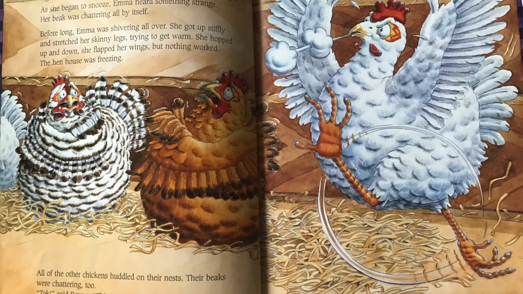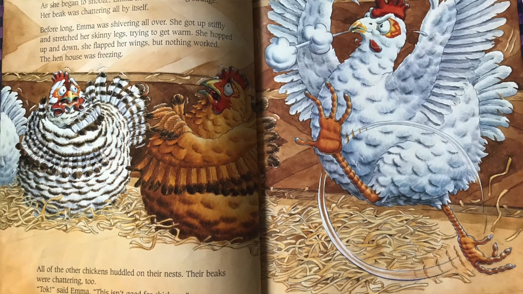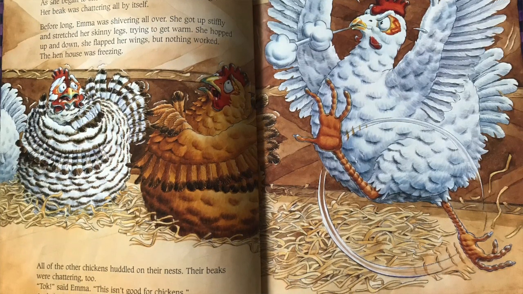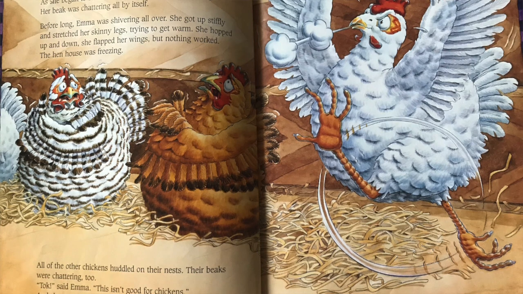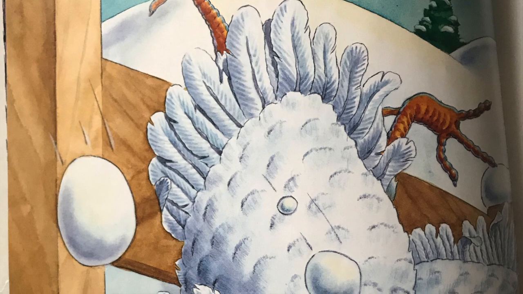The hen house was freezing. All the other chickens huddled on their nests. Their beaks were chattering too. "Tuck," she said, "this isn't good for chickens." And she set off to find a way to stay warm. Emma blinked as she stepped outside. The whole world was white.